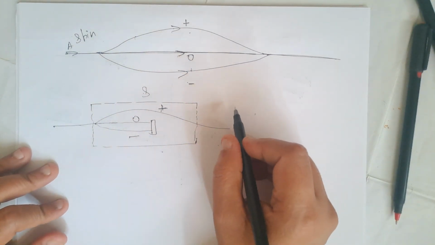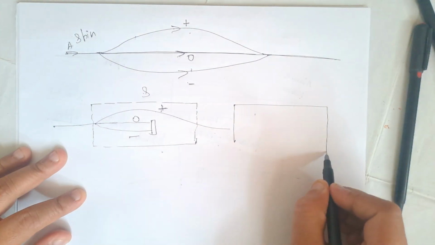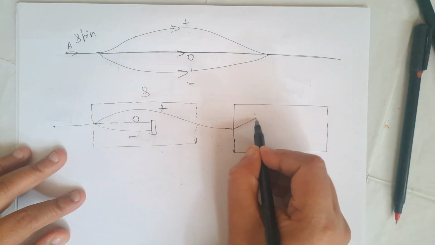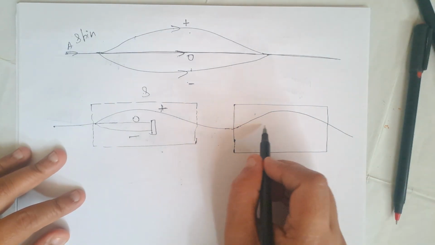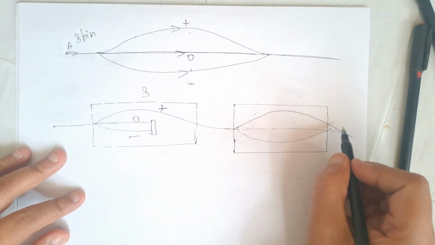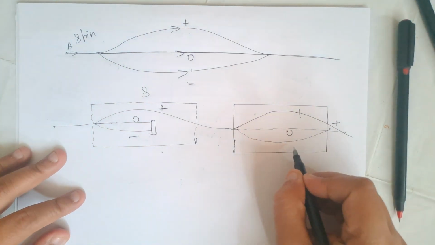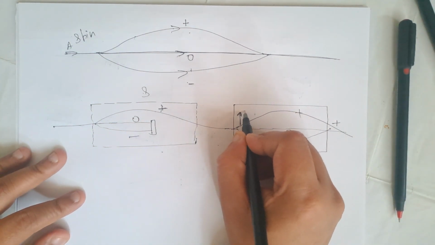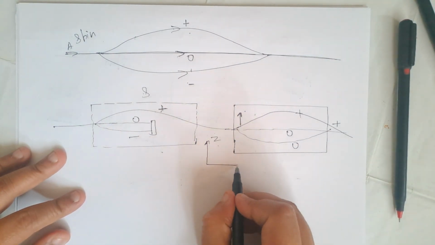Again, we can place a second apparatus so that only positive will go inside this apparatus, and the output will be the same positive beam. This is plus, this is 0, and there is inhomogeneous magnetic field in the z direction.